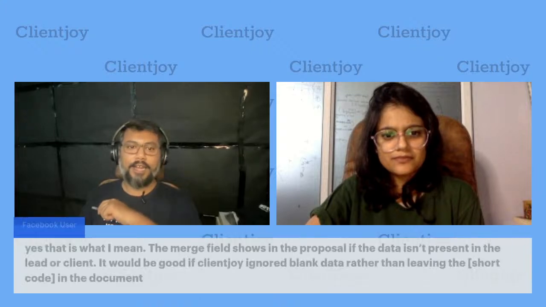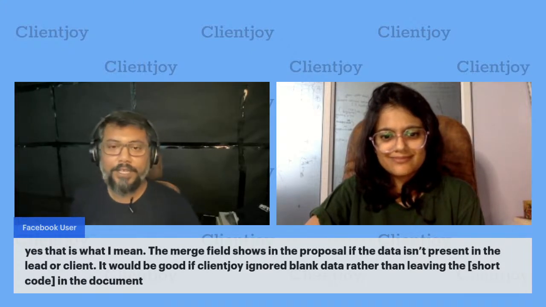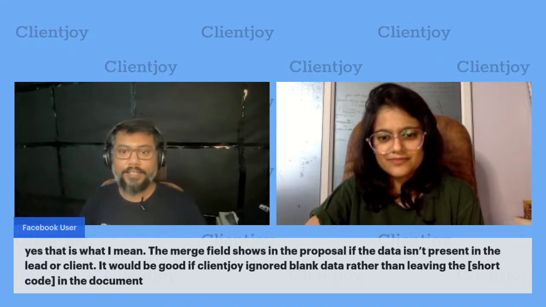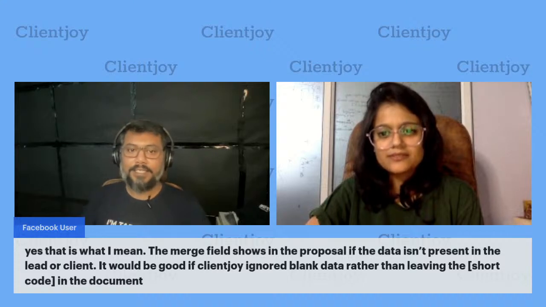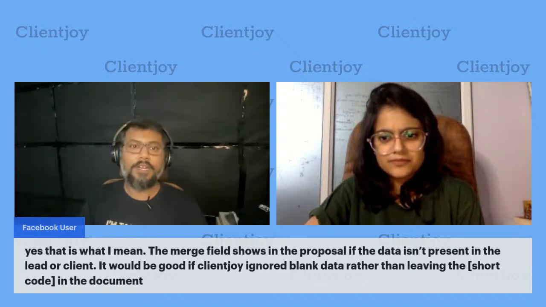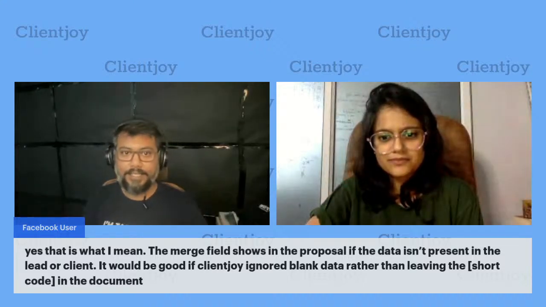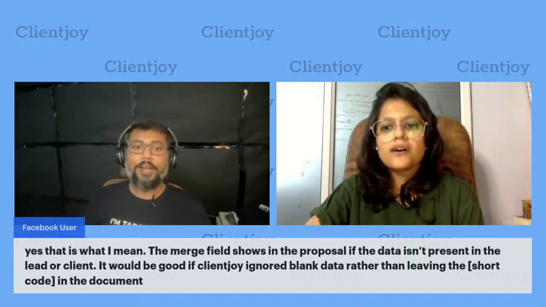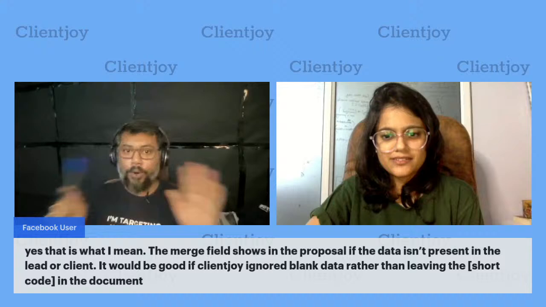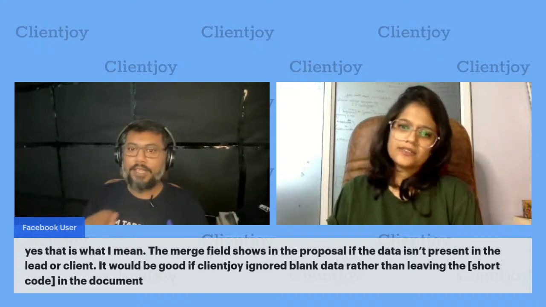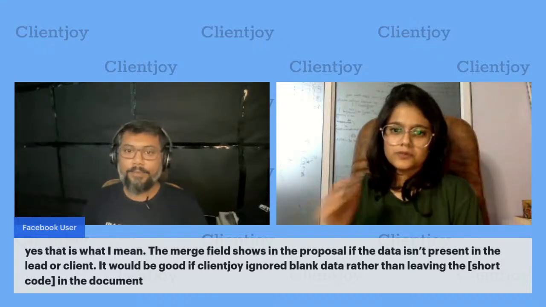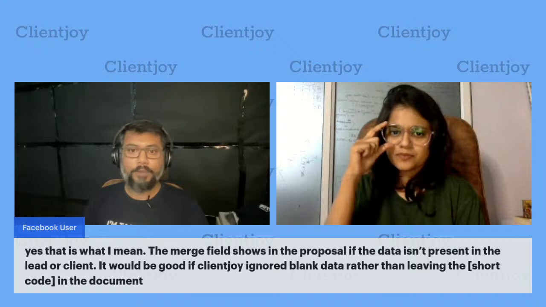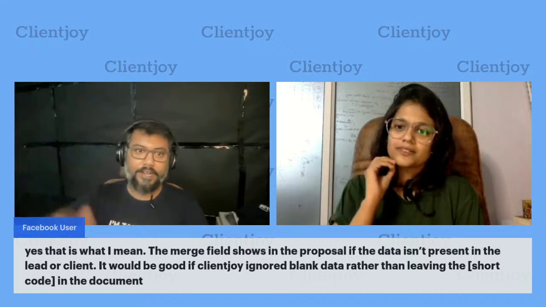So, what he's saying is that your assumption, Anupama, was correct. That is, the merge field was what he was referring to as shortcode. As of now, if the data of that merge field does not exist, it shows up as merge field, with the square brackets and stuff like that. It would be great if Clientjoy just ignored it. If there's no data, then just don't show it in the proposal preview or PDF or whenever it is being sent out.